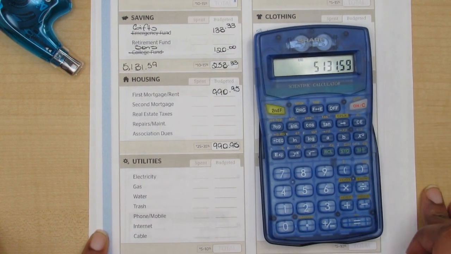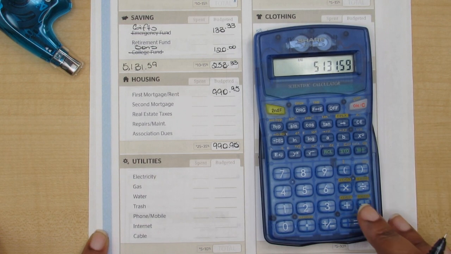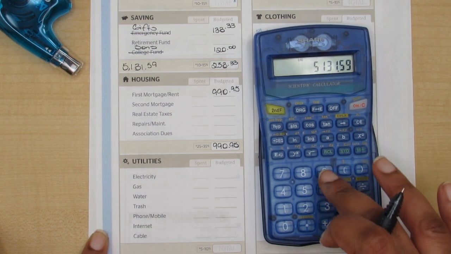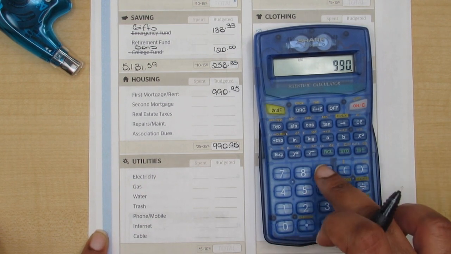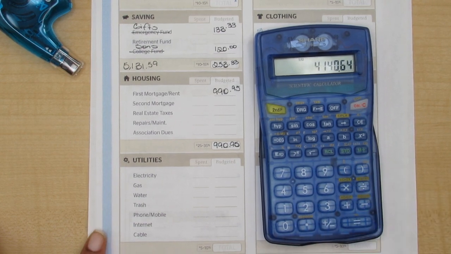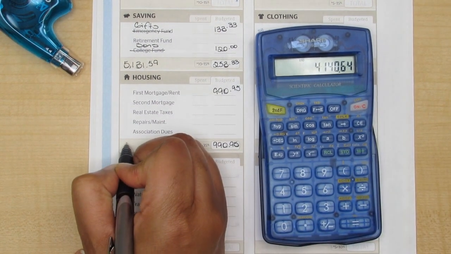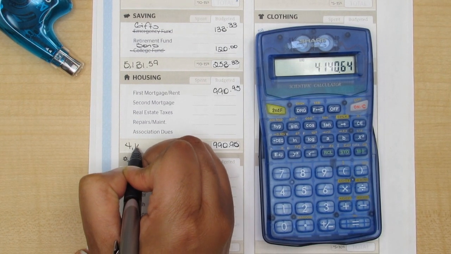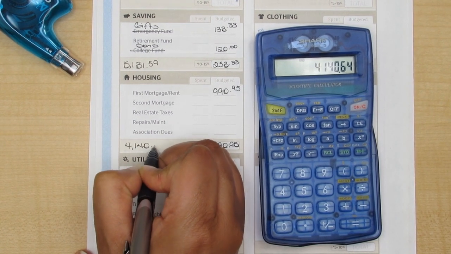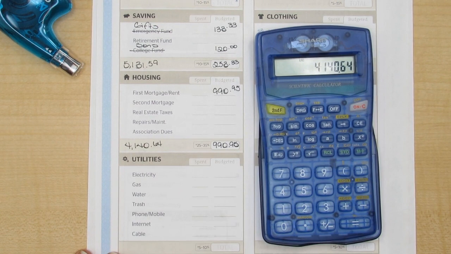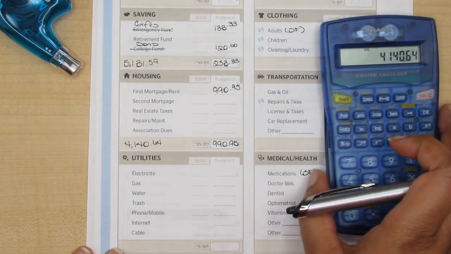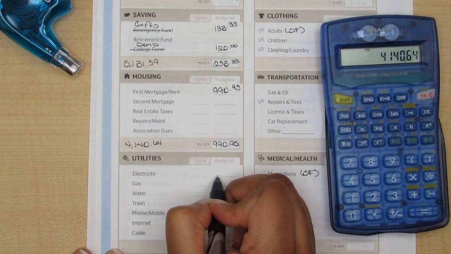Now from 5131.59, I'm going to subtract out $990.95. And so now I have $4,140.64 left to spend. Okay, electricity $275.